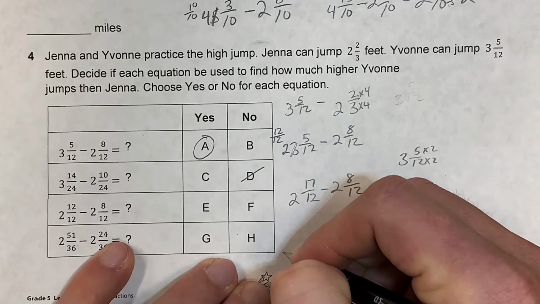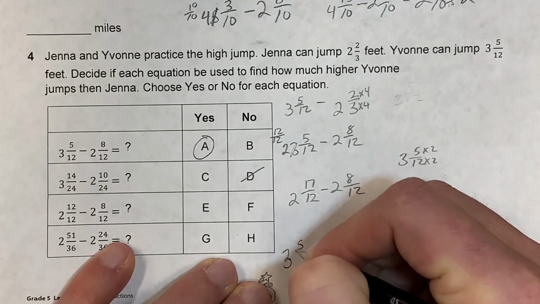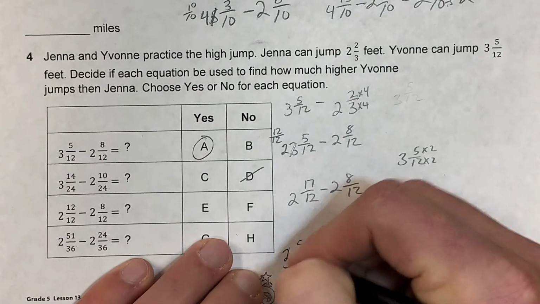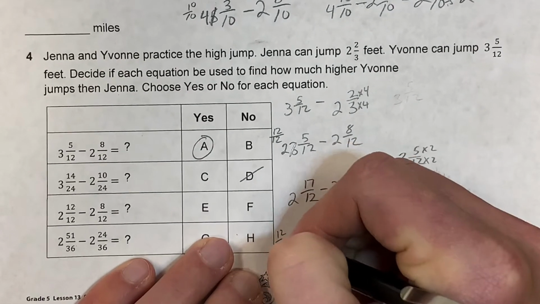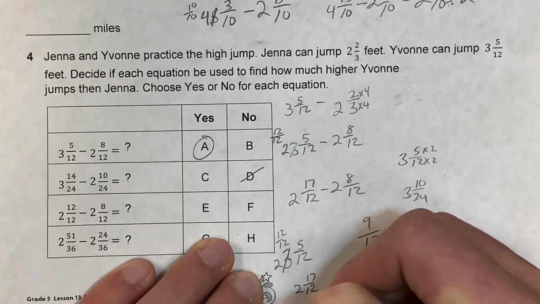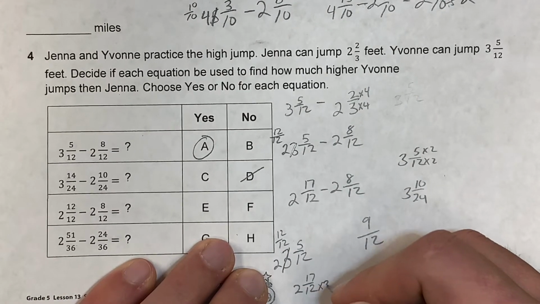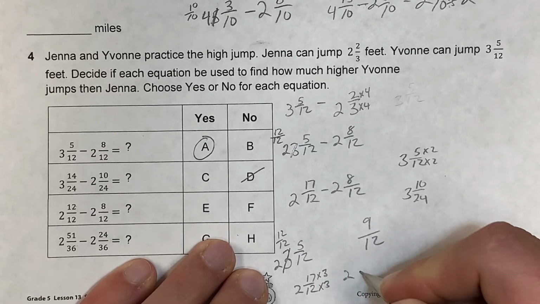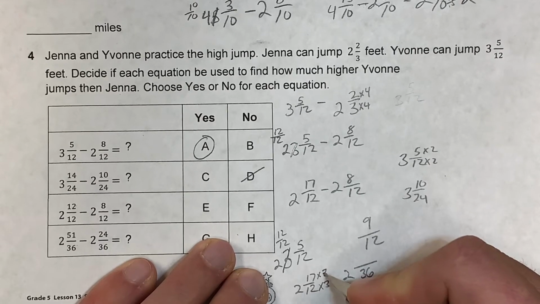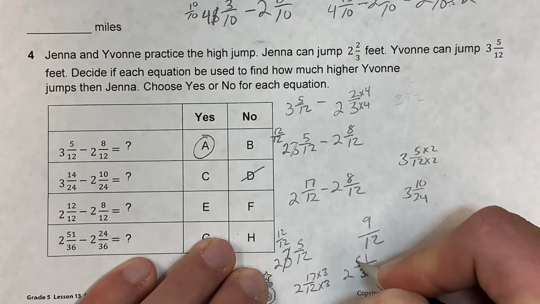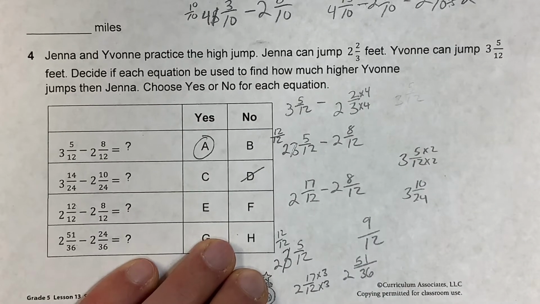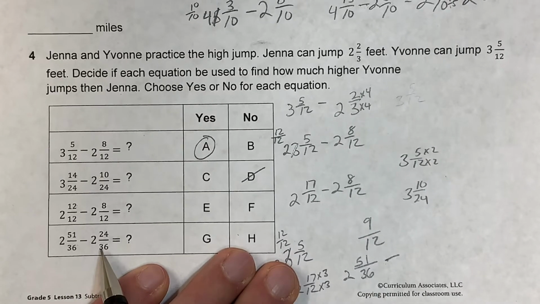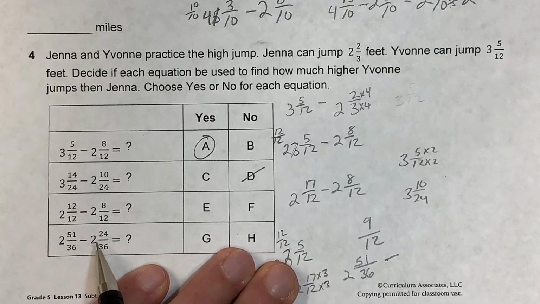So let's start here. It was 3 and 5 twelfths. And so we borrowed 1 first off, made it 2, 12 twelfths. So 2 and 17 twelfths. And then they multiplied by 3, and they got 2, 36. And then 3 times 7 is 21, so that would be 51. So that would work for the beginning. Let's check the end. So we have 36, 2 and 24, 36.